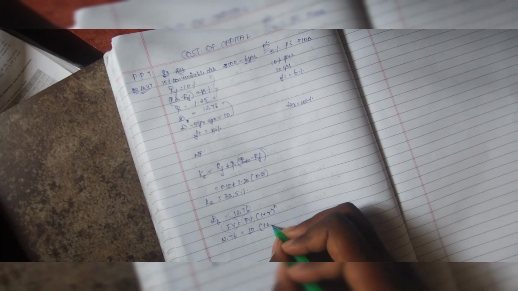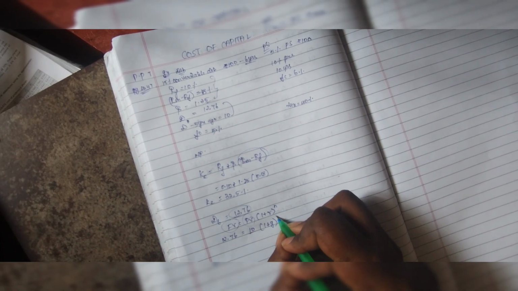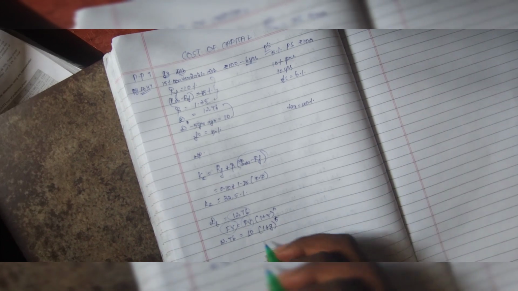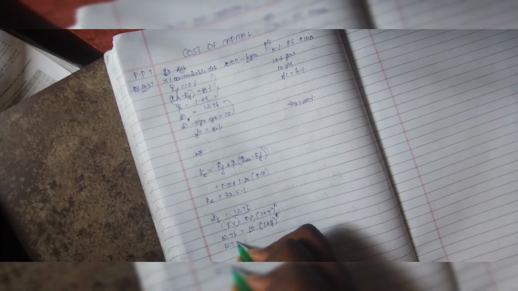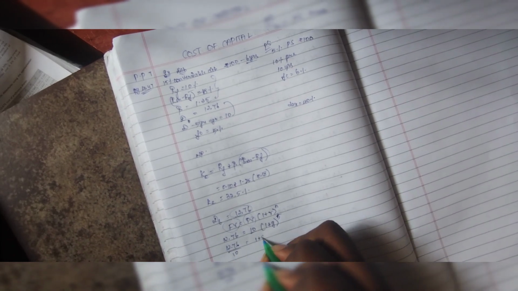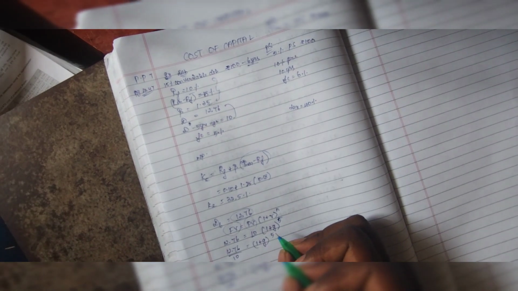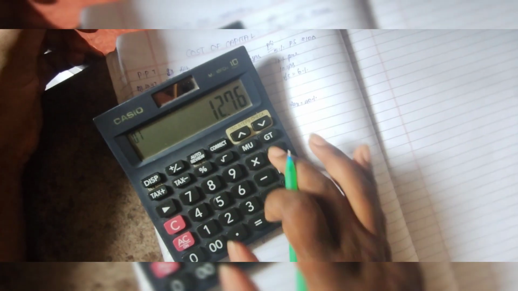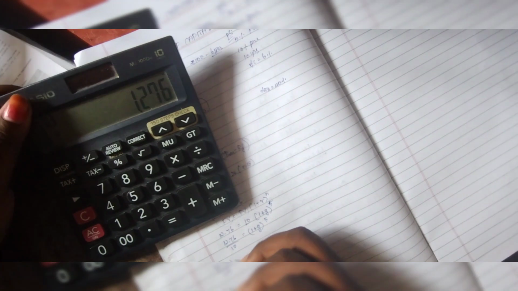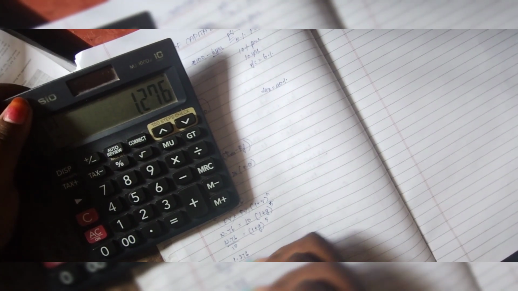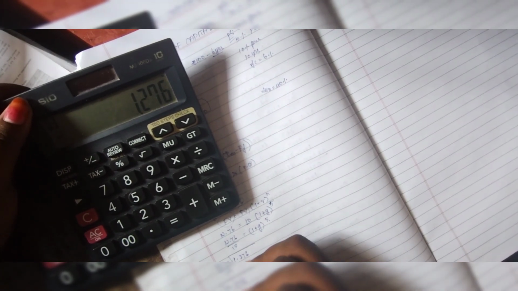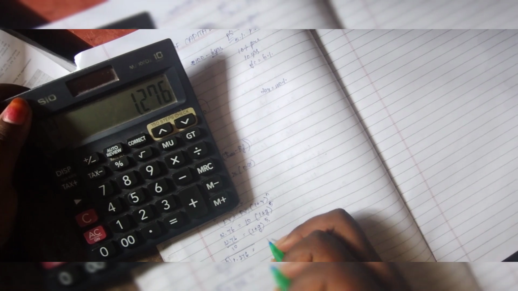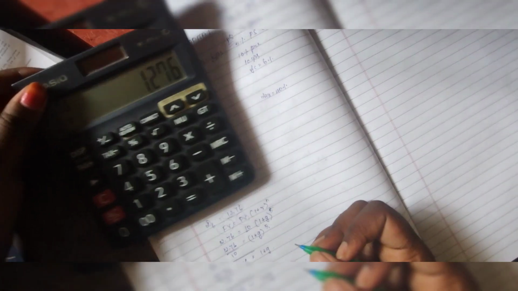In 1 plus r we consider growth, and the number of years is 5. So 12.76 divided by 10 equals (1 plus g) to the power 5. 12.76 divided by 10 is 1.276. When this 5 goes across, it becomes the fifth root of 1.276 equals 1 plus g.